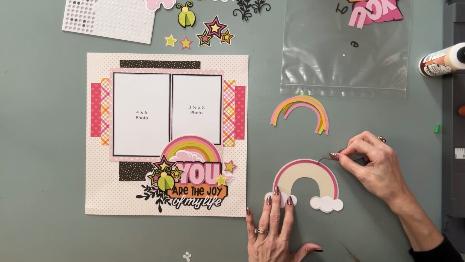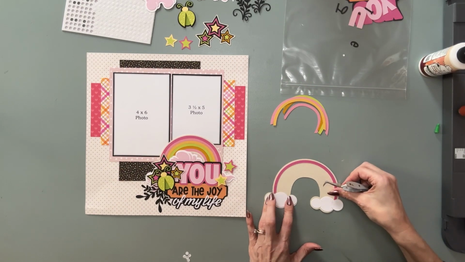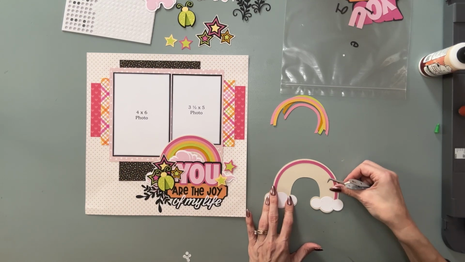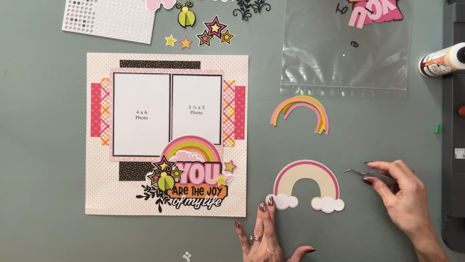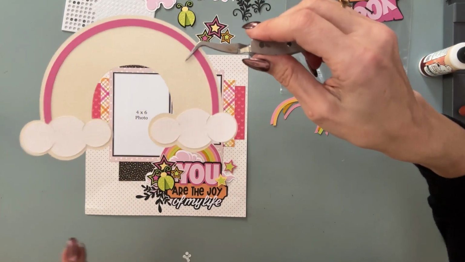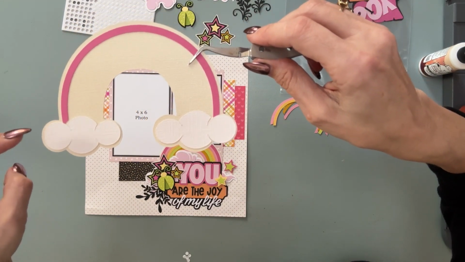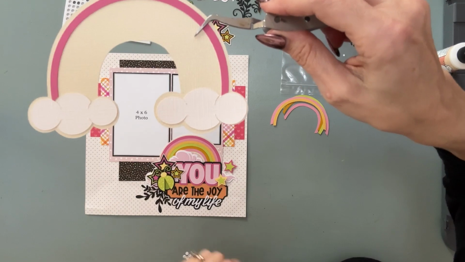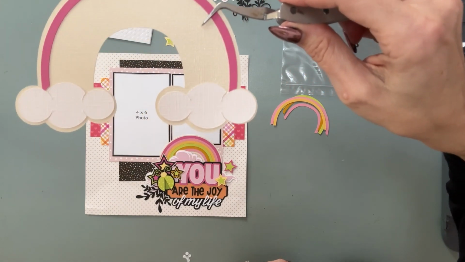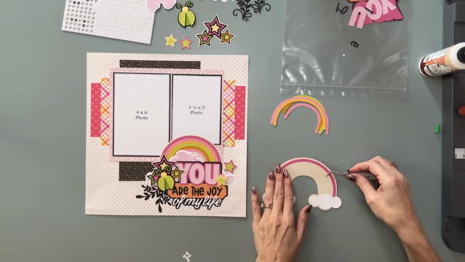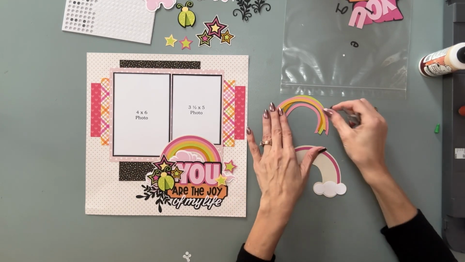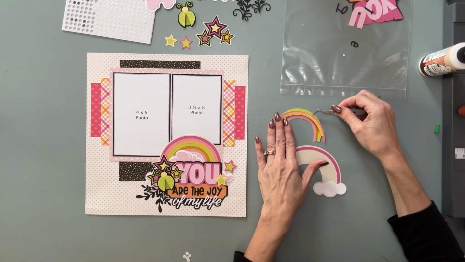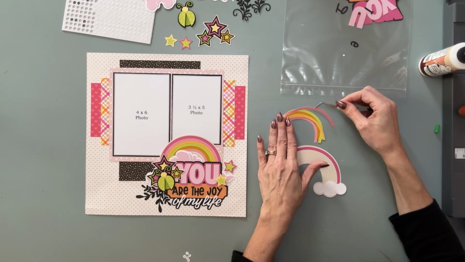When we adhere that piece, just like so. And the colors are really similar, so hopefully you can see, but you'll see what I mean, where the cloud kind of helps the placement there of that individual ray of the rainbow. And then I'm just going to keep layering here, adding each stripe.